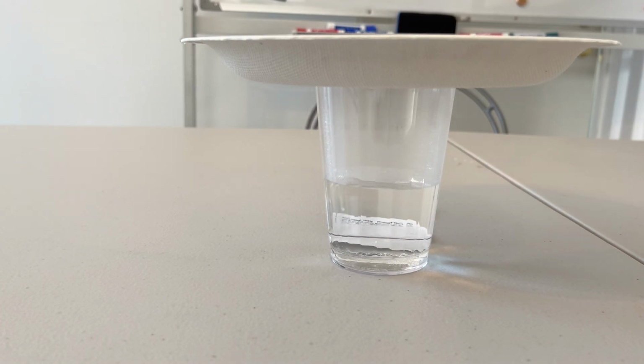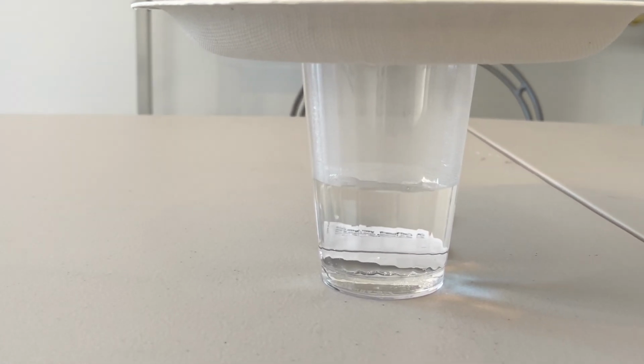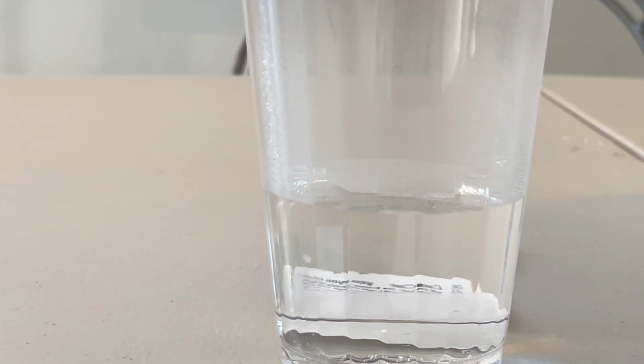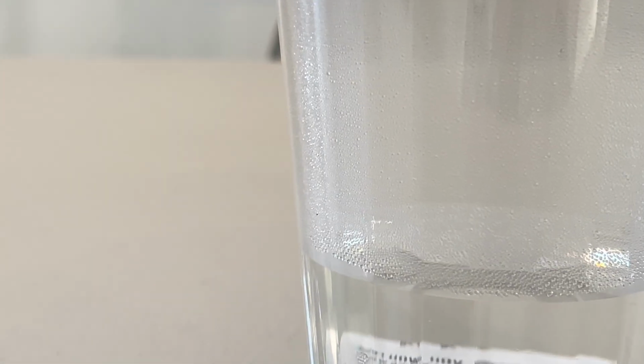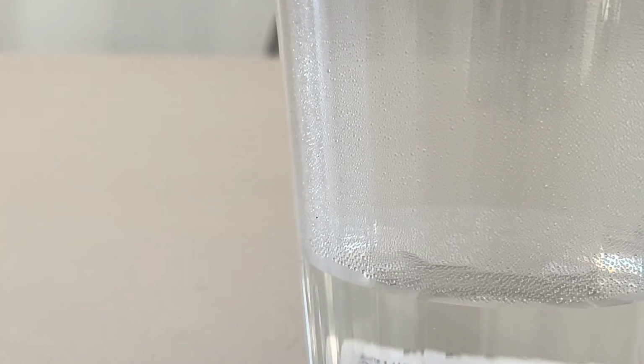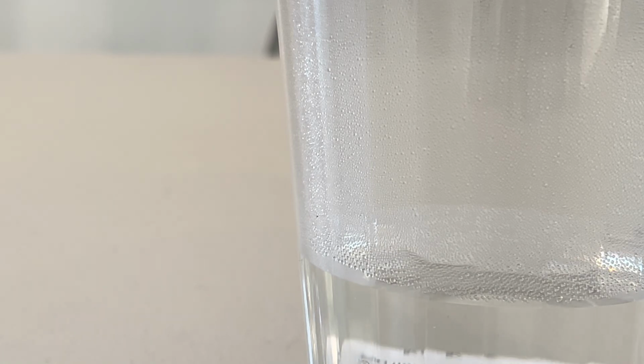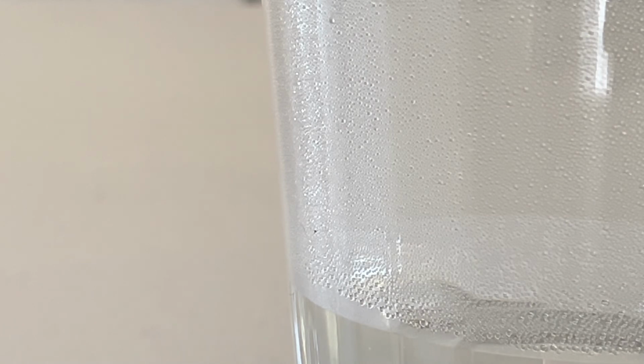Now what I want you to do is look at your cup really, really closely. Look at the side of the cup. What do you see? Tiny, tiny, tiny little droplets. Do you see those? I can see it really clearly. Take a minute and on your sheet, in the little circle, draw what you see.